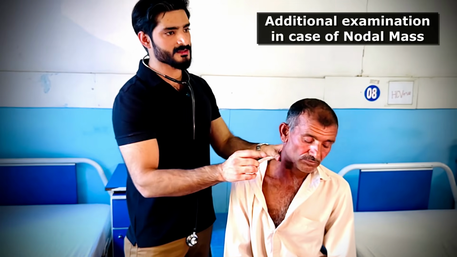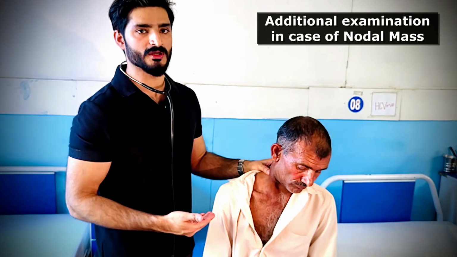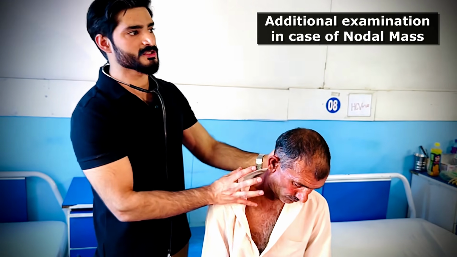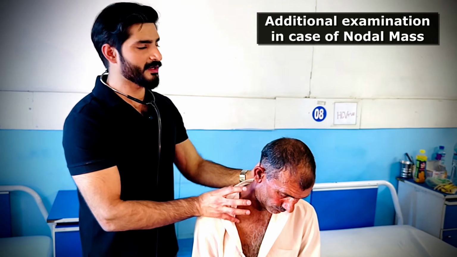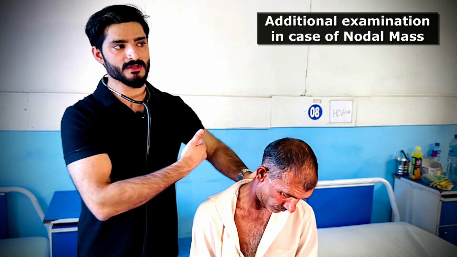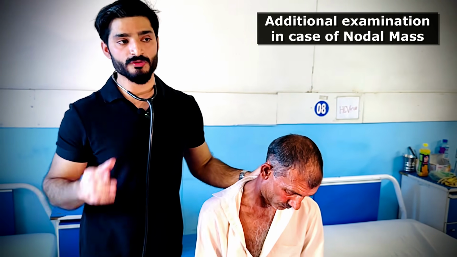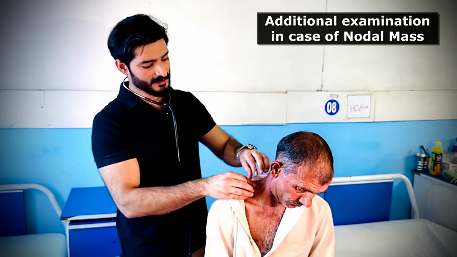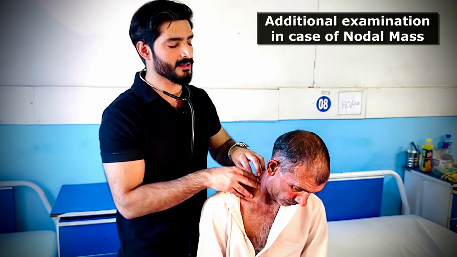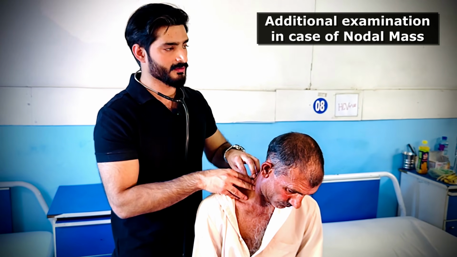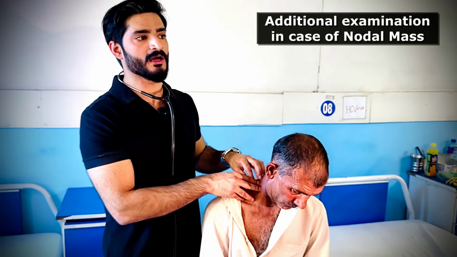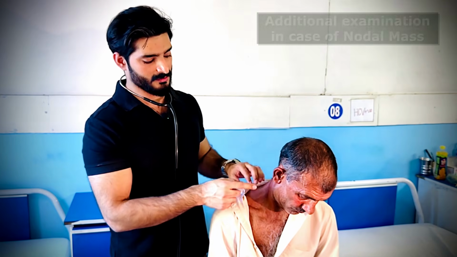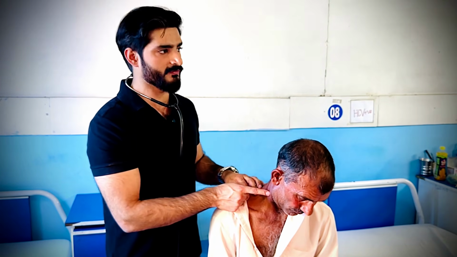Another important thing is the examination of the rest of the lymph nodes. In addition to the cervical lymph nodes, when will you examine the axillary and inguinal lymph nodes? If you are suspecting lymphoma, if the swelling is present in the posterior triangle, level 5, because in lymphoma level 5 lymph nodes are enlarged. This is not level 5, it is level 1.